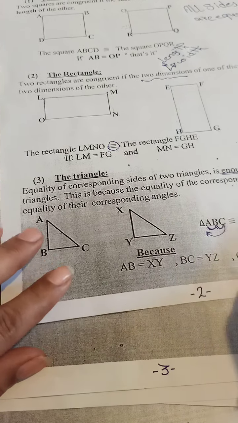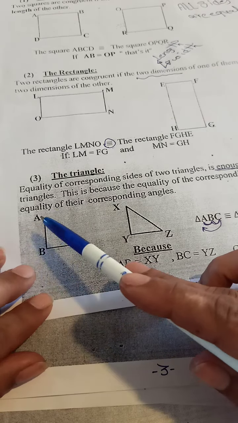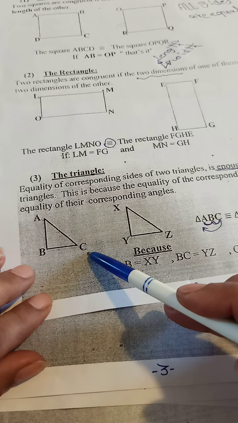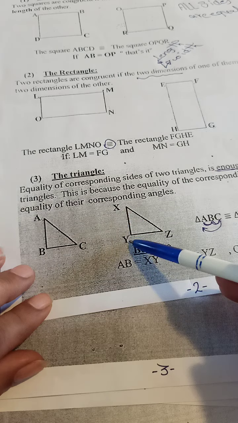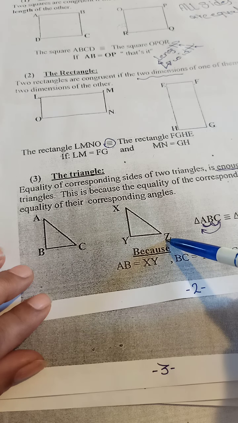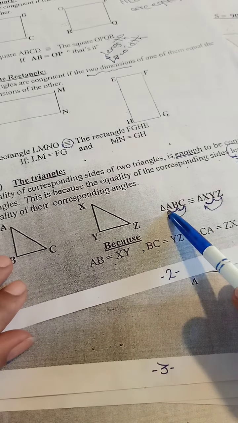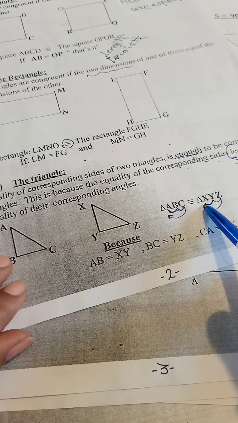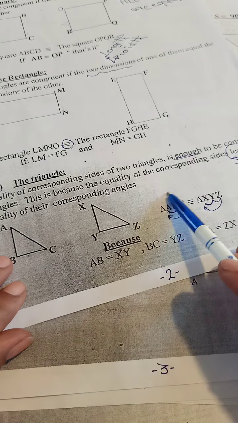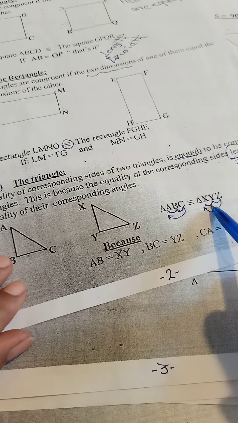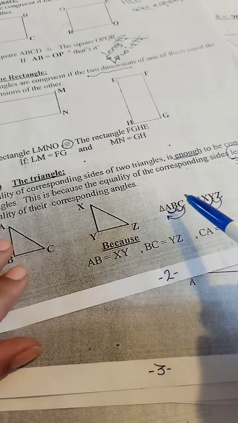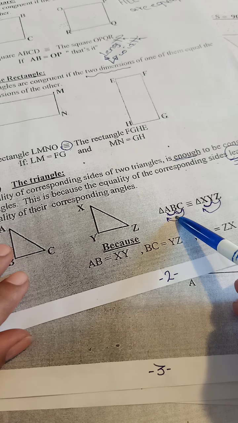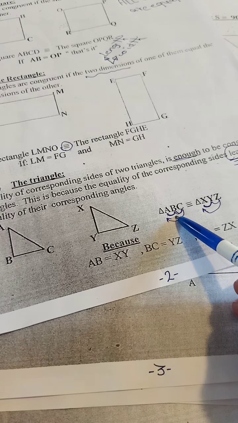So if I have triangle ABC congruent to triangle XYZ, we can solve it from the letters. So skip now the figures and let's start to solve it by the letters. It's a small trick also.